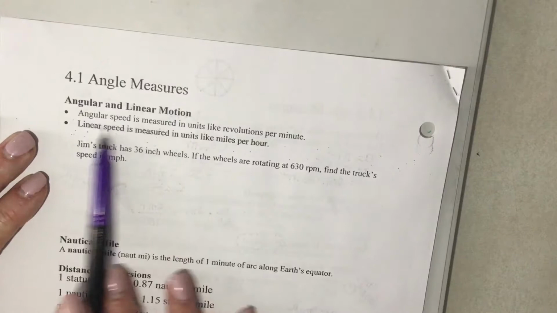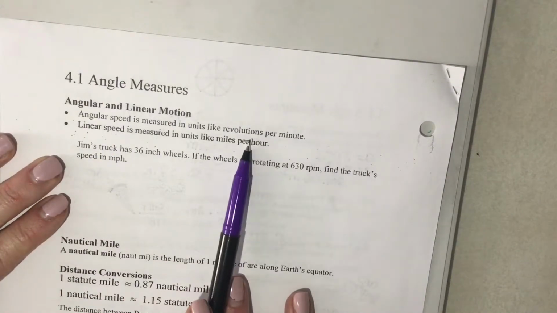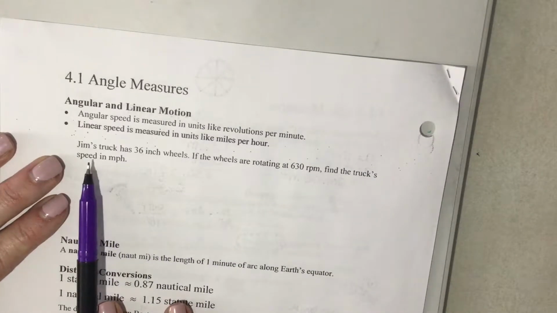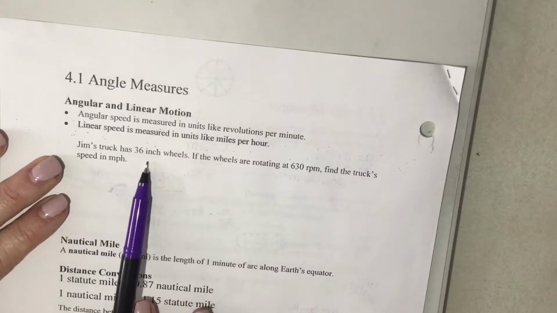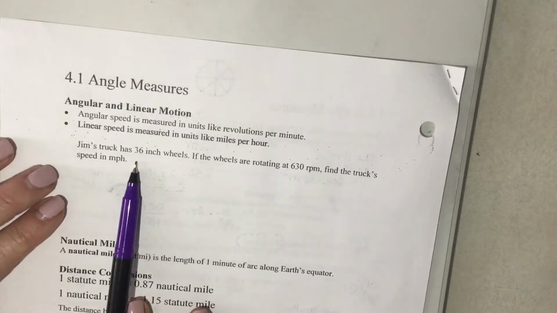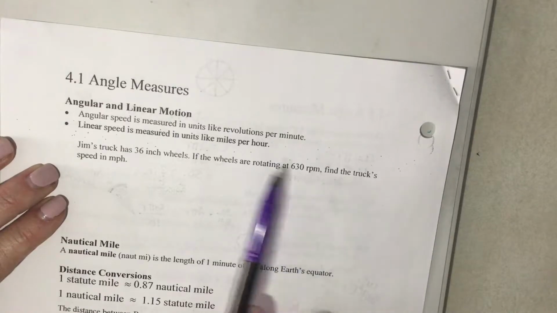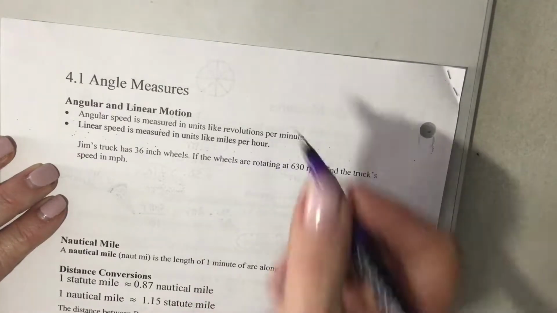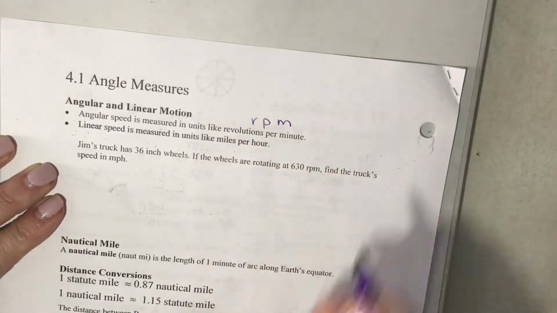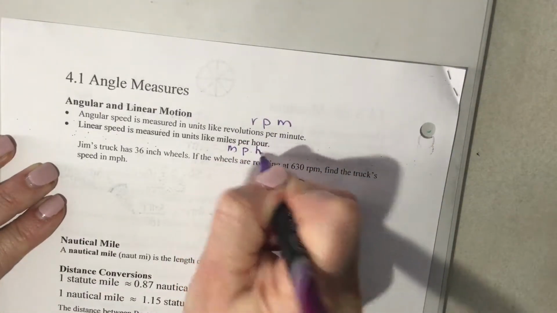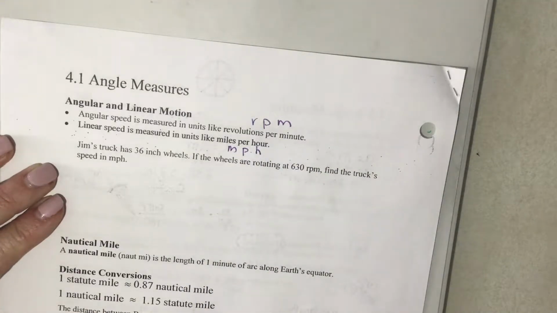Okay? And this just kind of spells that out. Angular is revolutions per minute, and linear is going to go into something similar to miles per hour. These are examples, so let's look at our example. We've got Jim's truck has 36-inch wheels. Wheels are measured just like a pizza, that would be given the diameter. If the wheels are rotating at 630 RPM, which is the same thing as revolutions per minute, we want to find the truck's speed in miles per hour, MPH.